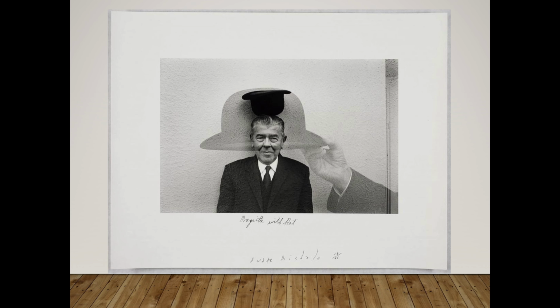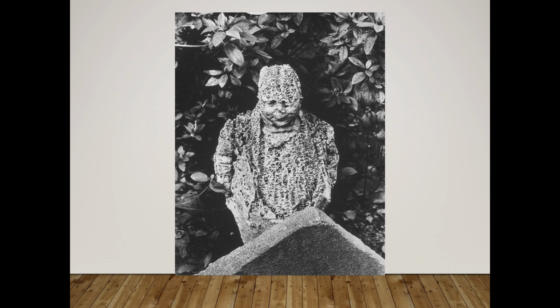Another double exposure of Magritte. Yeah. With the famous hat. Yeah. Cessna, pot and pipe. All right. I don't know why I put that one in there. Okay, I'm like, I don't know why that one's in there.